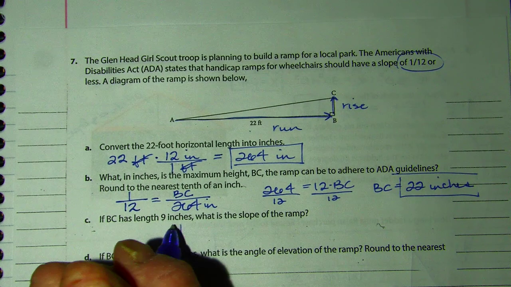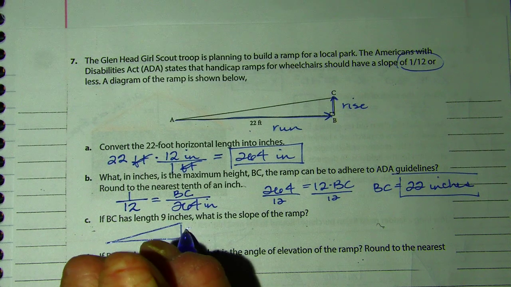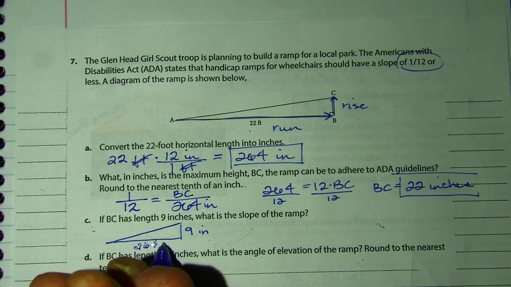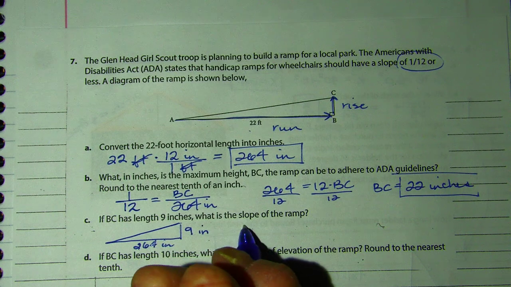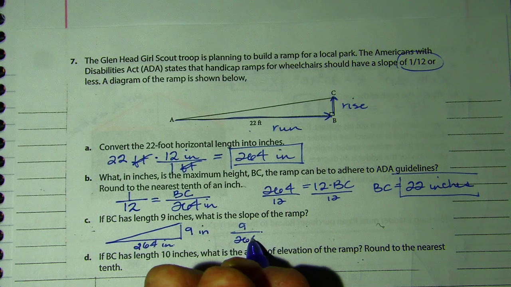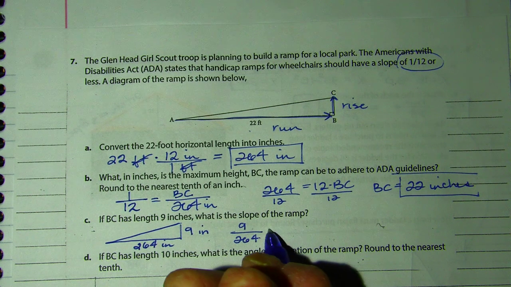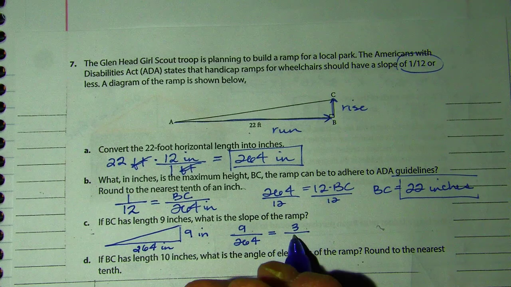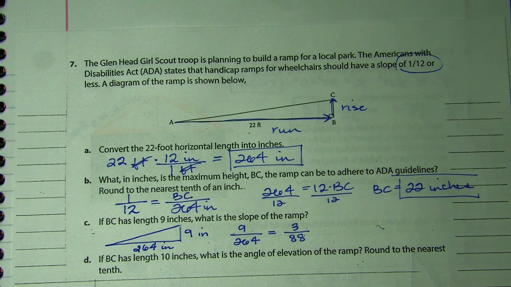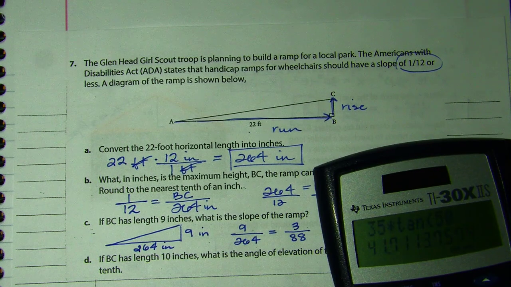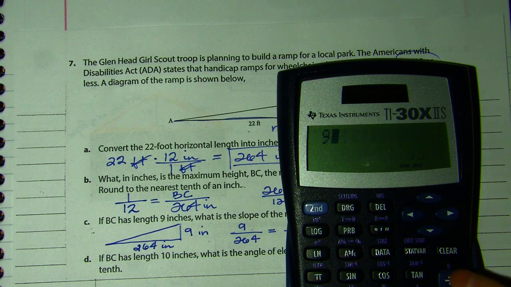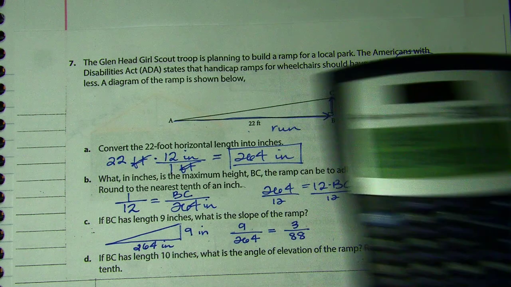If BC has a length of 9 inches, and this is 264 inches, what is the slope? Well, rise would be 9 over 264, and those can be reduced by 3. So 264 divided by 3 gives me 88. And so is that 1 divided by 12 is 0.083. 9 divided by 264 is less than that. So that would be okay.